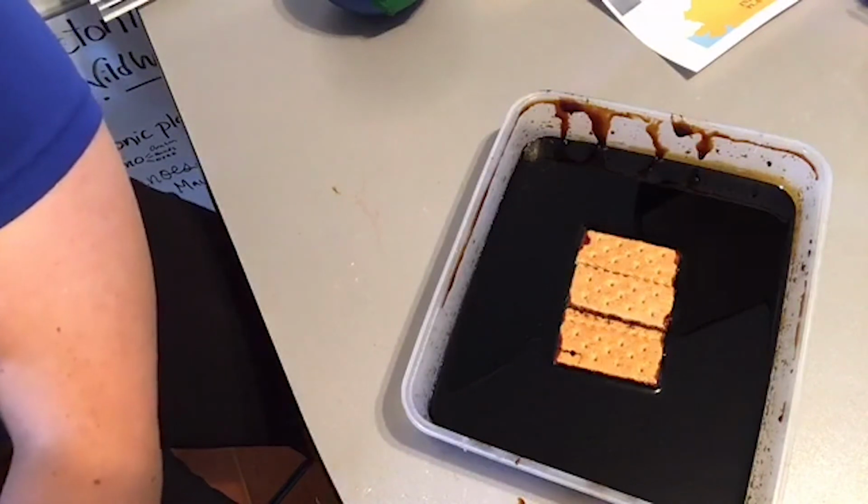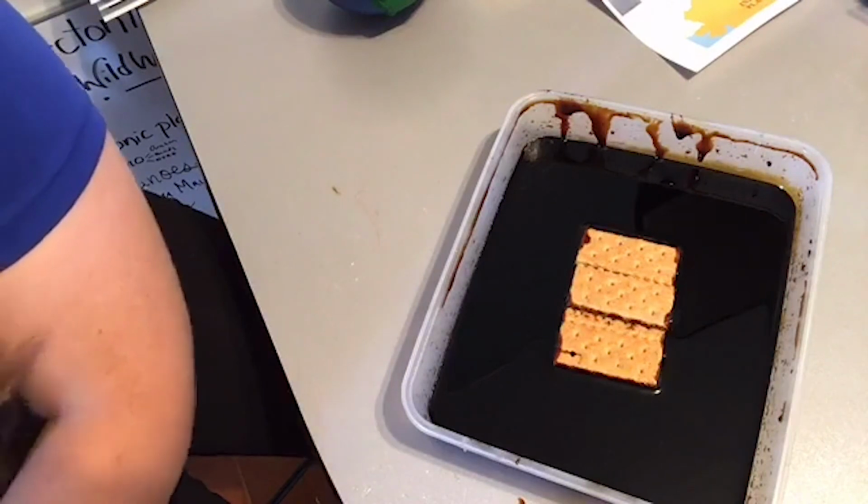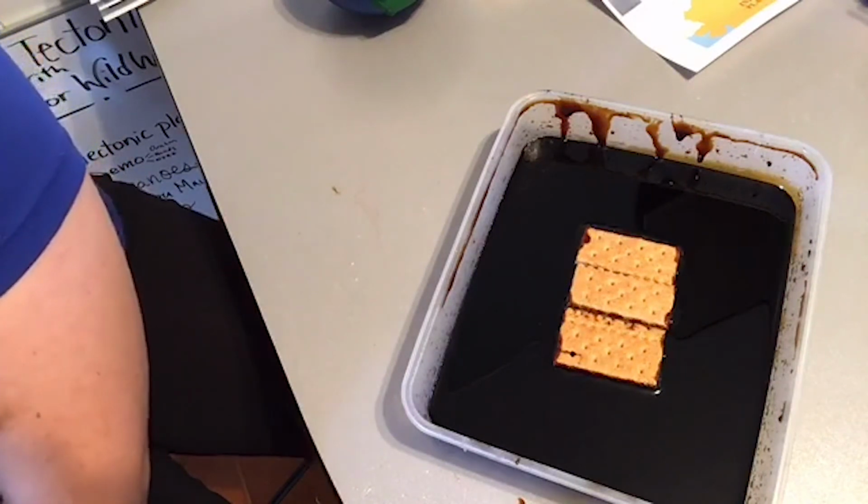Yeah, the molasses demo is definitely fun. It definitely gives a pretty good idea, but it is a little bit on the messy side.